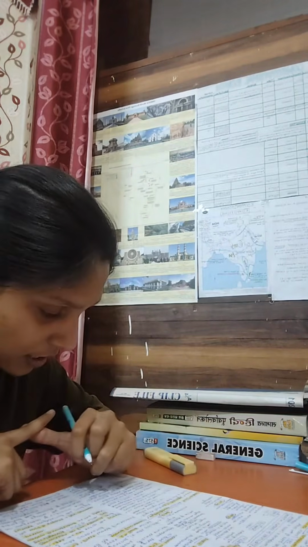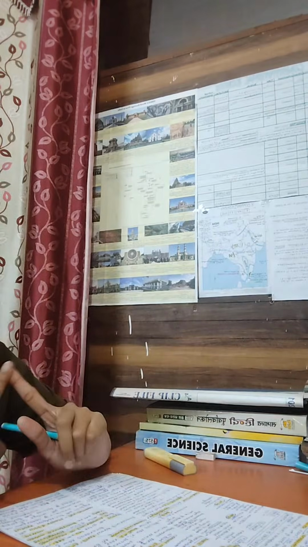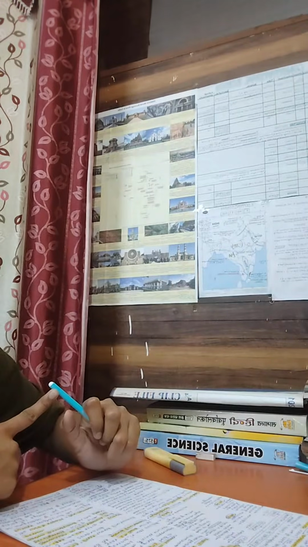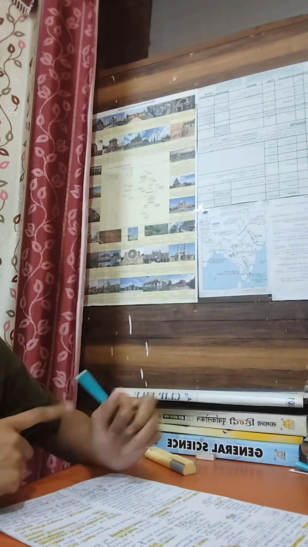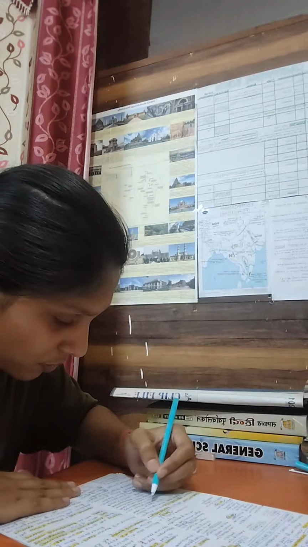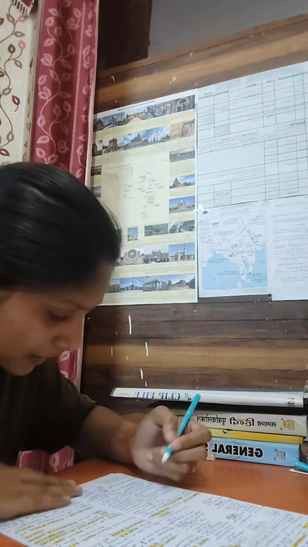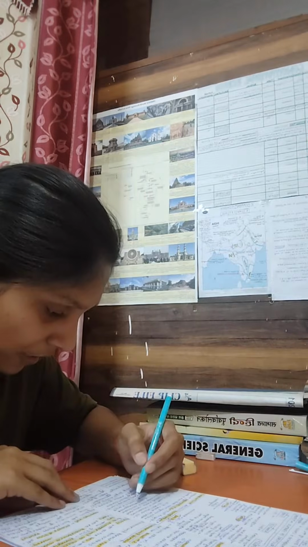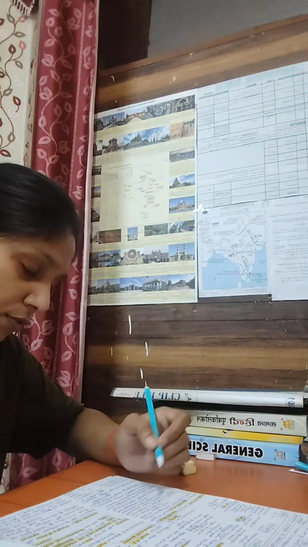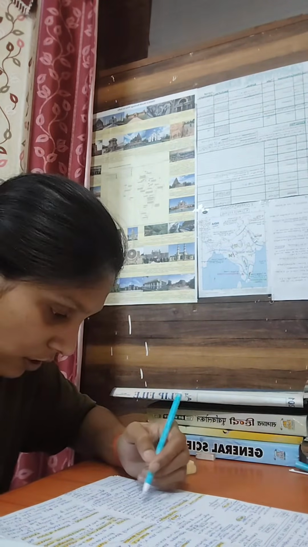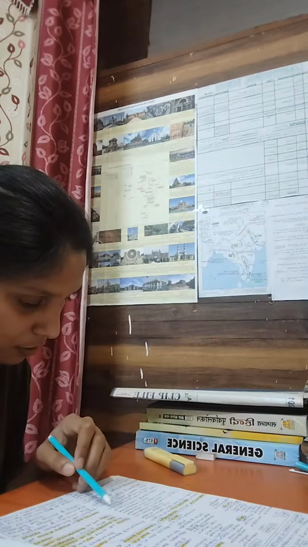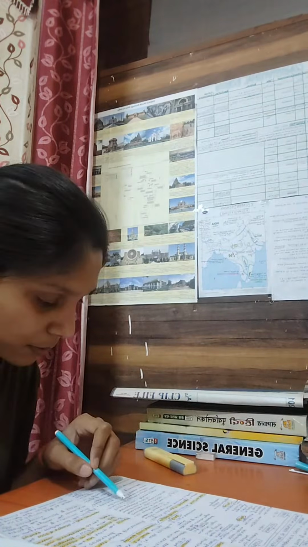First come oceans, then ice sheets and caps, then groundwater, freshwater lakes, inland seas and salt lakes, then atmosphere, then rivers. Atmosphere and rivers are 0.0001%.